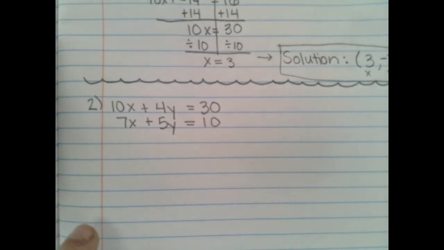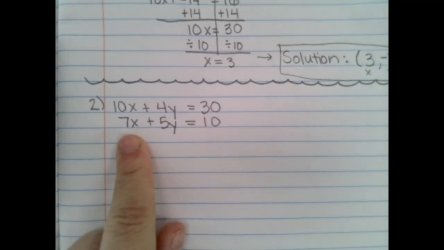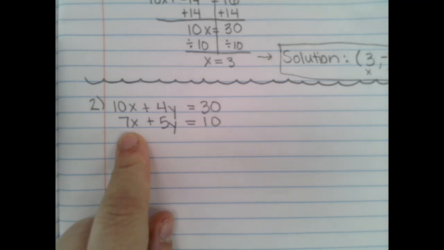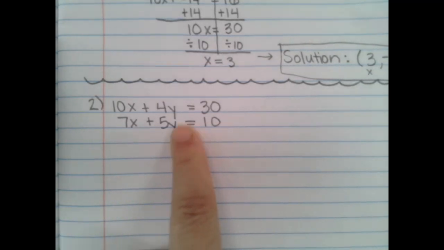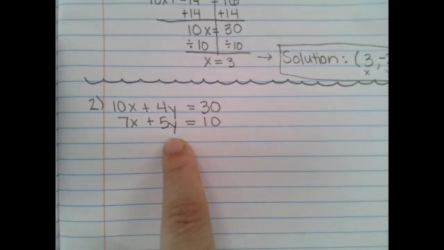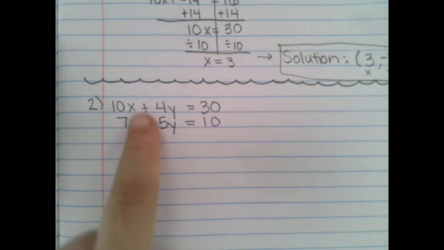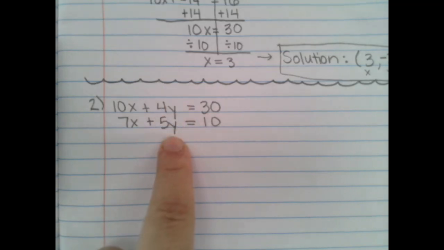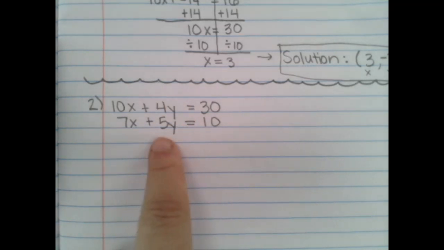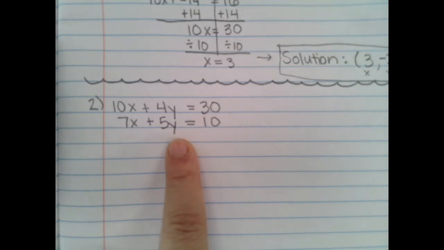All right, so first thing we want to do is decide, is there something that we can match? Are we going to be able to match our x's or our y's? So can I multiply 7 by something to get a 10? Like a whole number? I could. It would be a fraction, but that sounds messy. What about my y's? Can I multiply 4 by something to get 5? Not really. So this time, instead of just multiplying one of them, we're going to have to multiply both of them. To do that, we're going to decide, do we want to get rid of our x's or do we want to get rid of our y's? We got rid of x's last time. Should we get rid of y's this time? Just for fun. Just try it out.